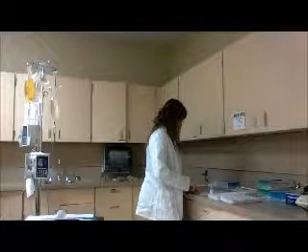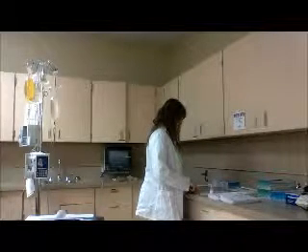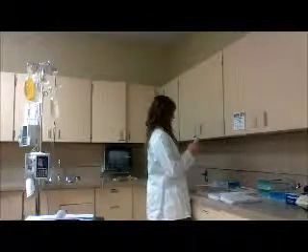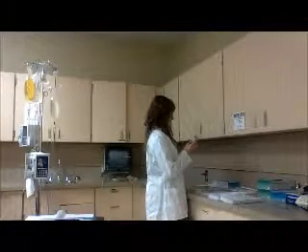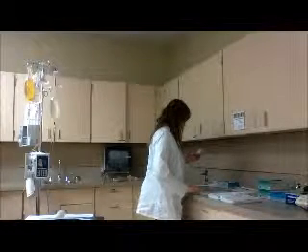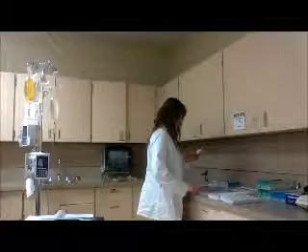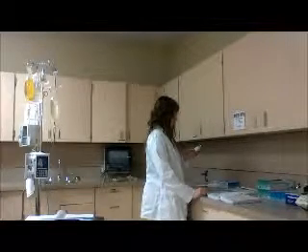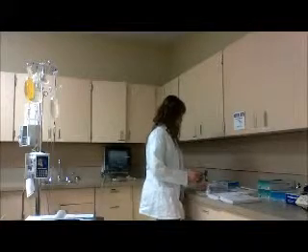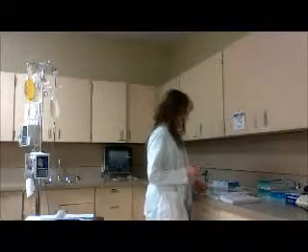I've done the math, and I know that I need to give 3,750 units of heparin. I look at my vial, and I have 5,000 units per milliliter. So I'm going to take 3,750 over 5,000 times 1 milliliter, and I come up with 0.75 milliliters I need to give my patient. I remember that I can give this undiluted.